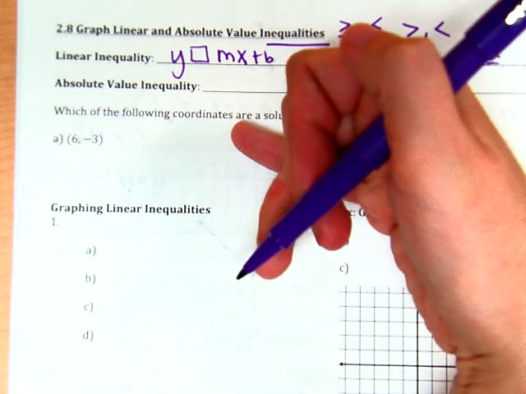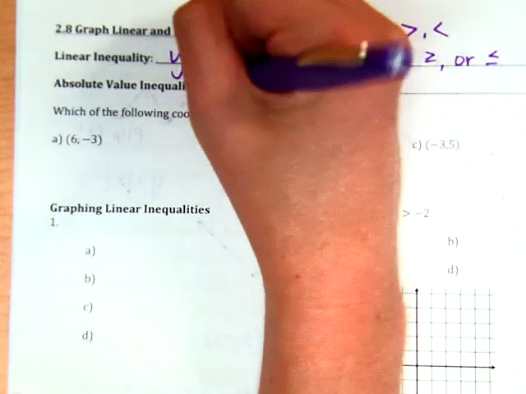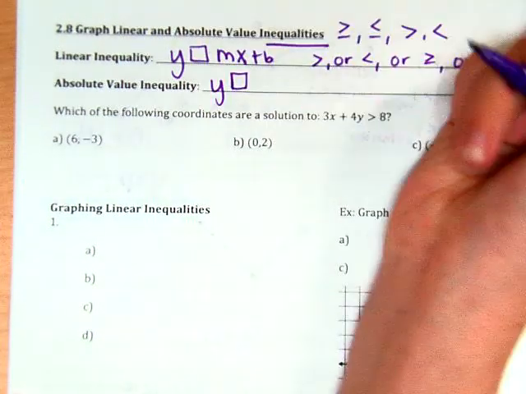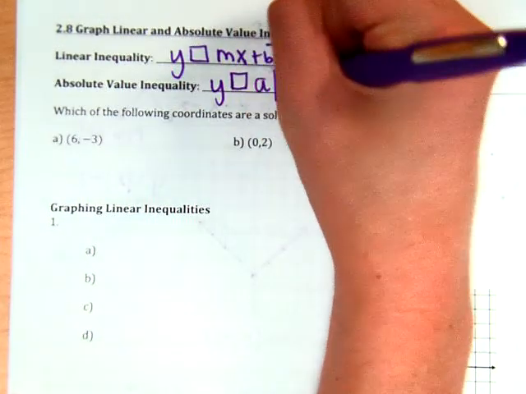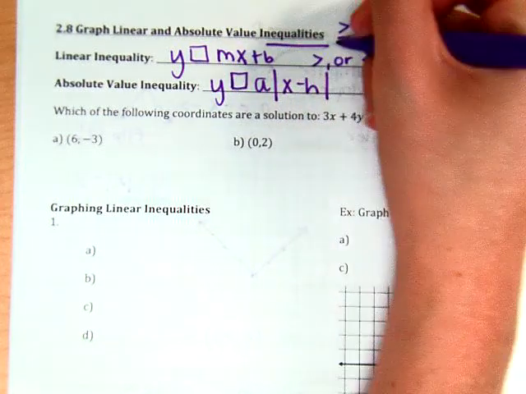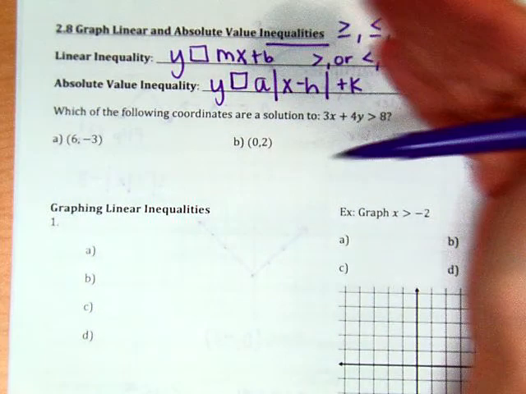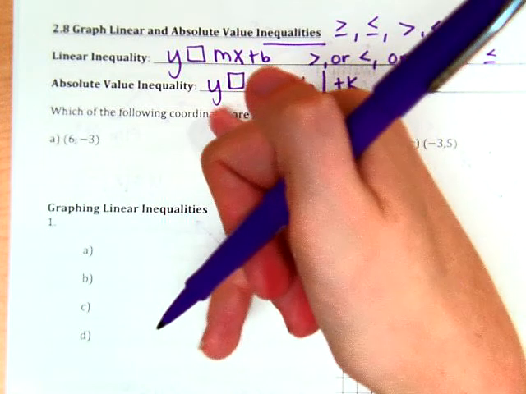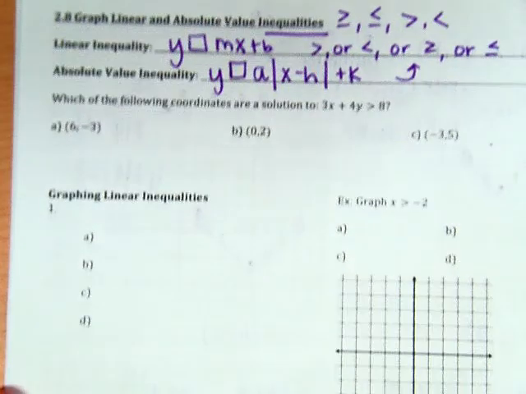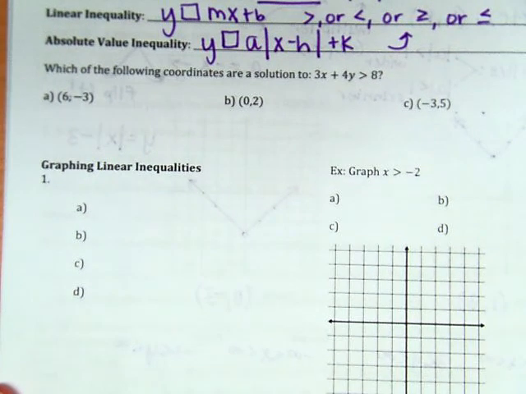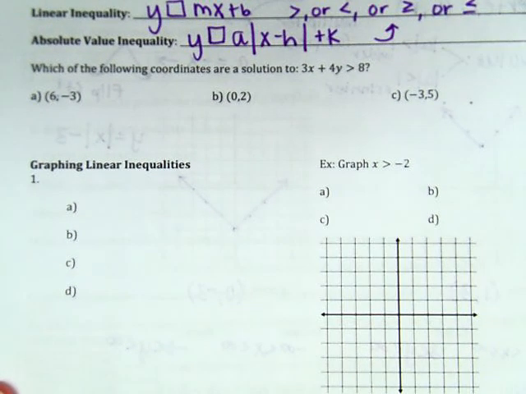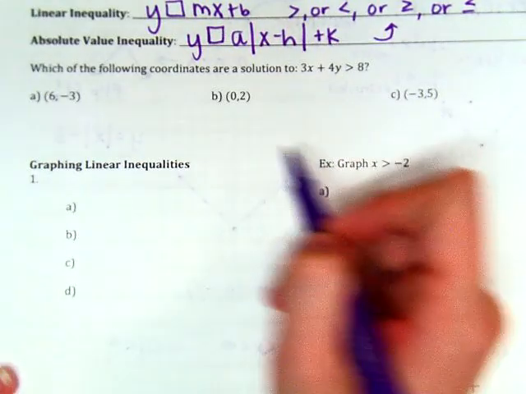Absolute value inequality. So we got the same thing here, y something, a, my absolute value, x minus h, plus k. And it could be any of these again that you're plugging in the absolute value inequality parts going in there. Which of the following are solutions to this thing? You're literally just going to plug it in and see if it's true.